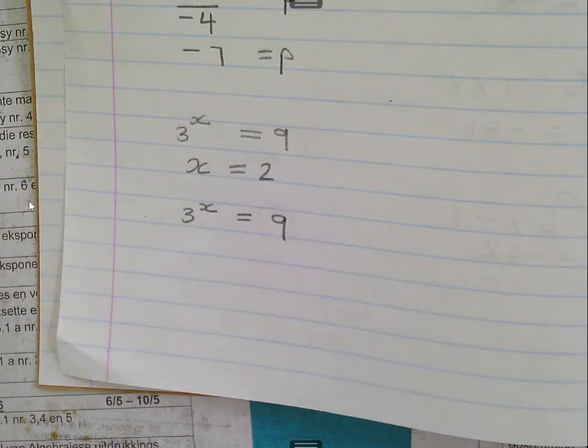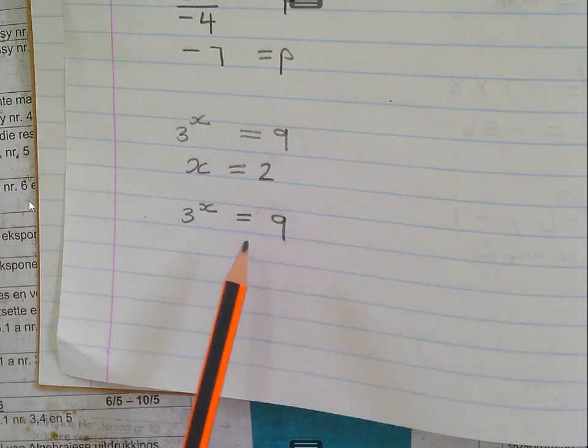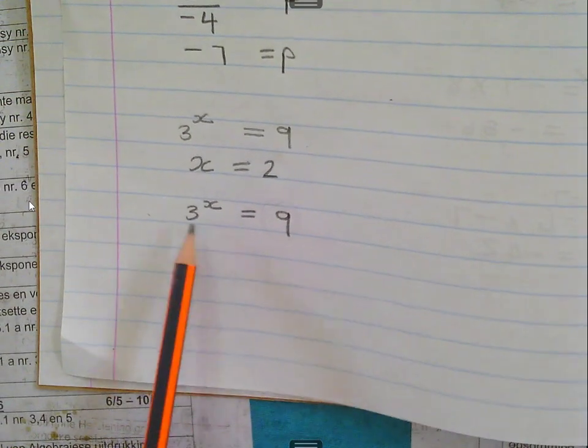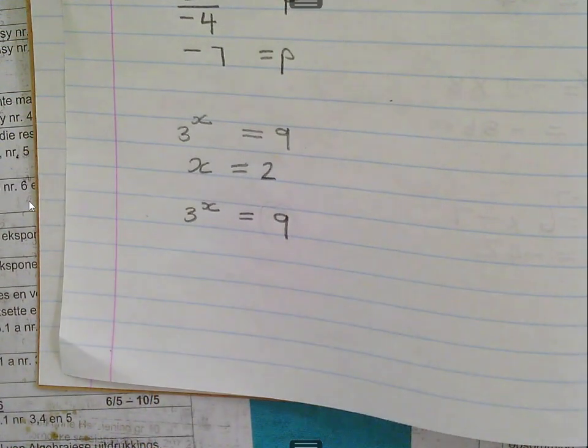So we want to write a number in exponential form that has the same value as 9, but that has a base and an exponent. The reason we want to do that is, and it's always going to be like that, we want these bases to be the same.